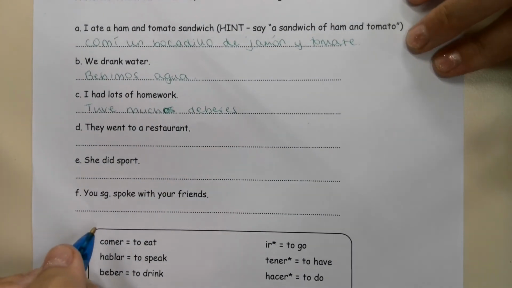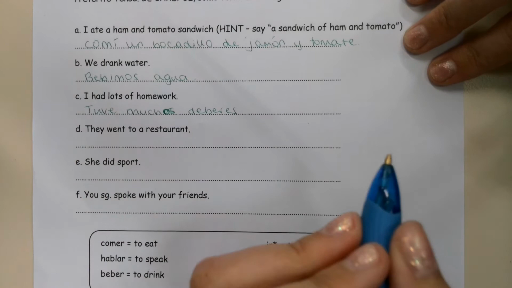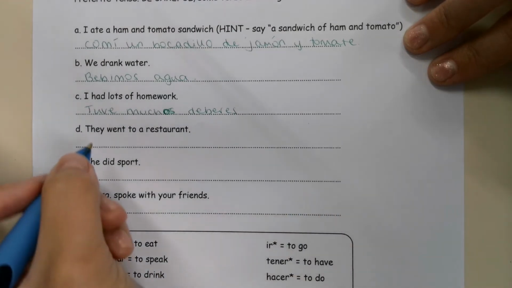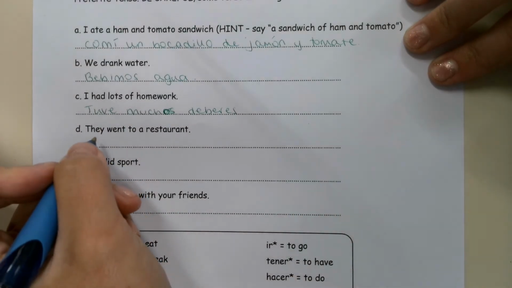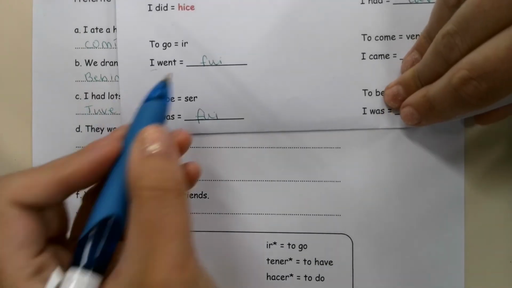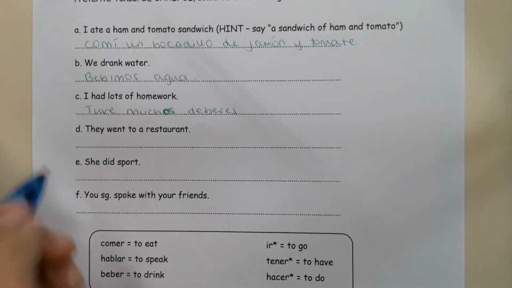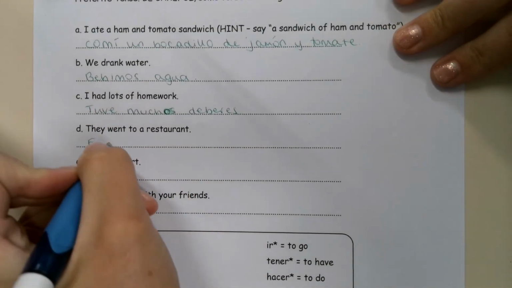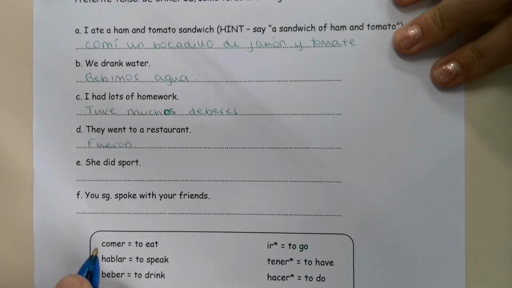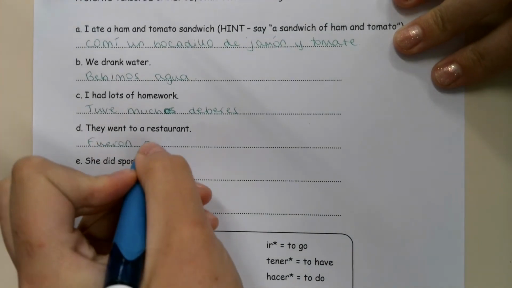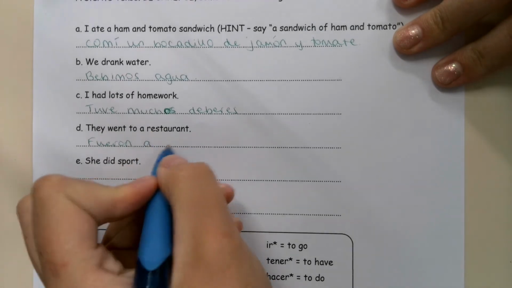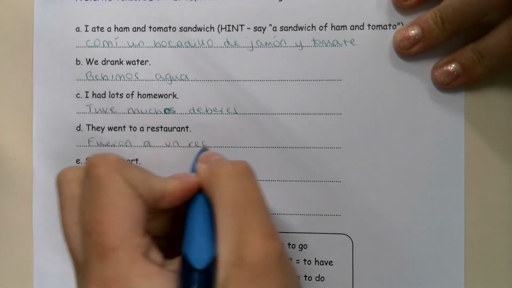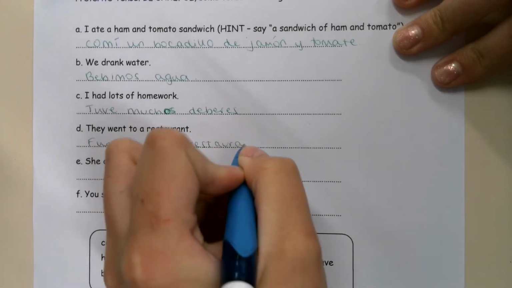Muchos deberes. They went to a restaurant. So this is one of our irregular verbs. Ir is to go. Fui is I went. So this will be in your tenses booklet. Fueron is they went. To a restaurant. Un restaurante.